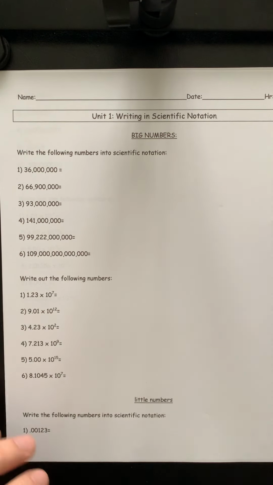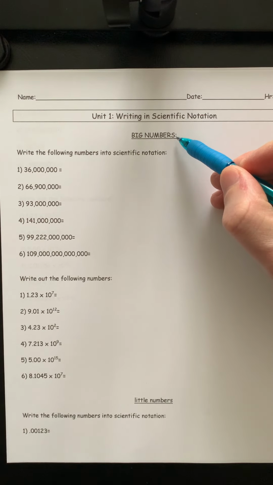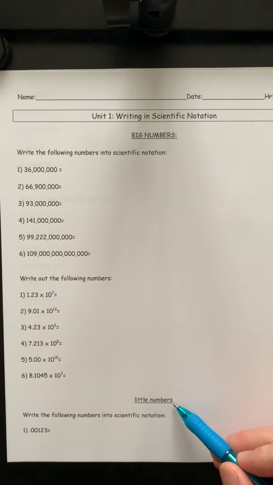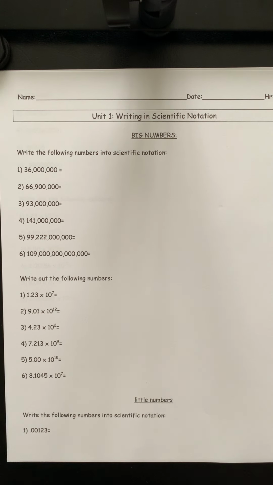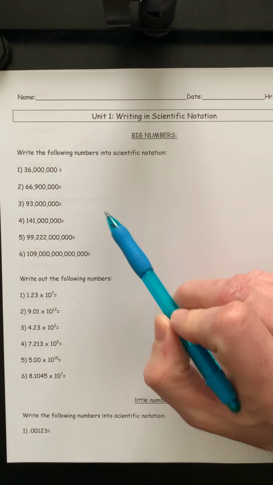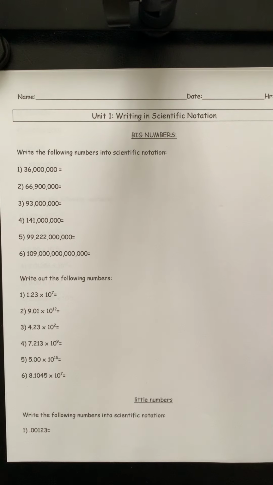So you need to be able to take what I'm calling big numbers, which realistically is just a number more than 1, and little numbers, which are going to be a decimal, and write them both in scientific notation. Or if you see scientific notation, you should be able to convert that out into whatever the number would be. Regardless of what you're doing, the rule's basically always the same. If we're converting from a number into scientific notation, you've got to move the decimal to a spot where that number is between 1 and less than 10.